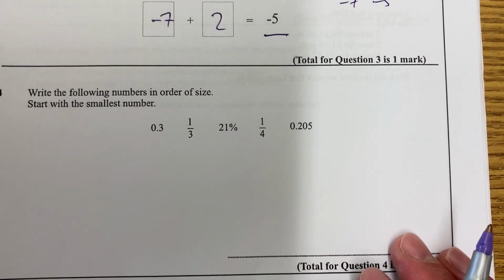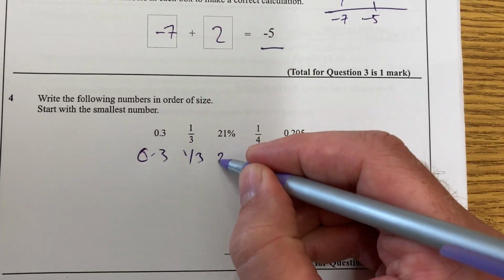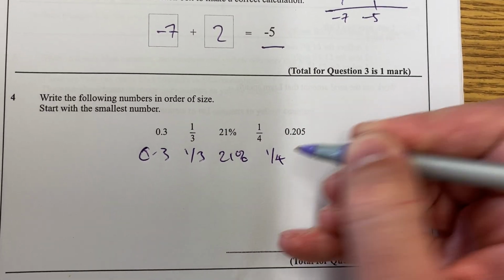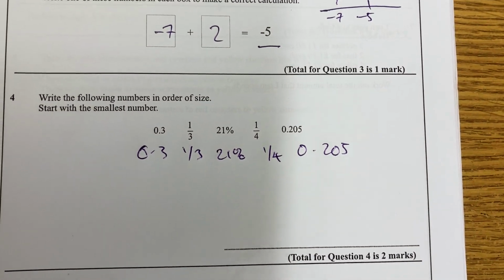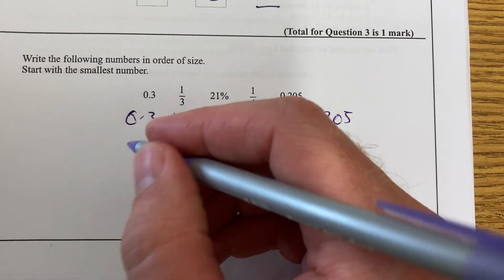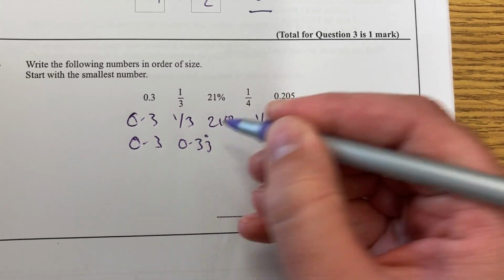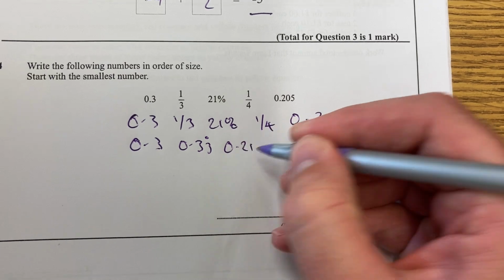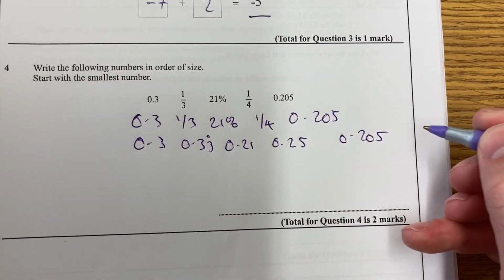Now I have to write the following numbers in order of size: 0.3, a third, 21%, a quarter, 0.205. Now I prefer getting this all into decimals to compare. That's already a decimal. 1/3 is 0.33 recurring, 21% is 0.21, that's 0.25, and that's 0.205.